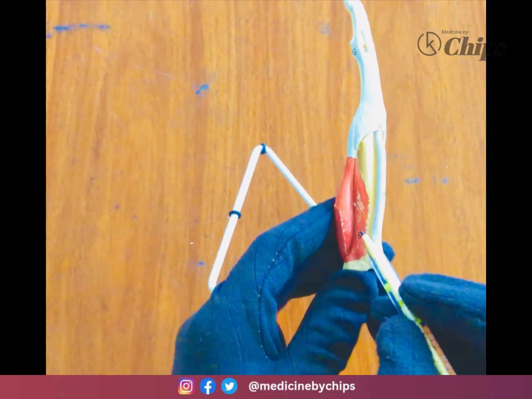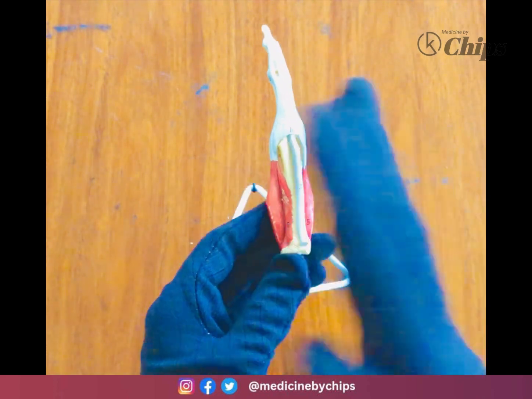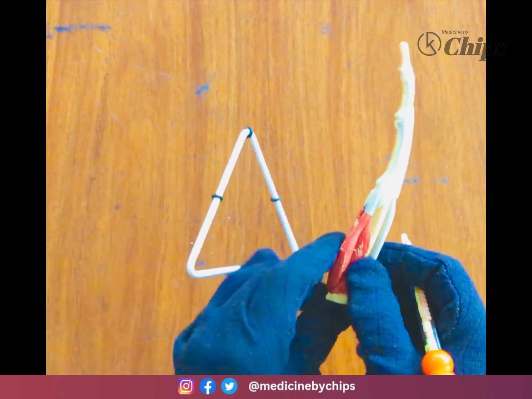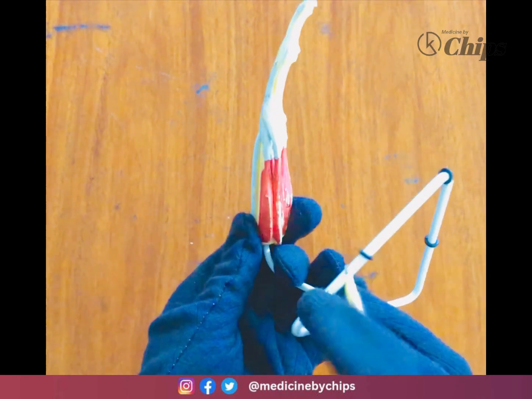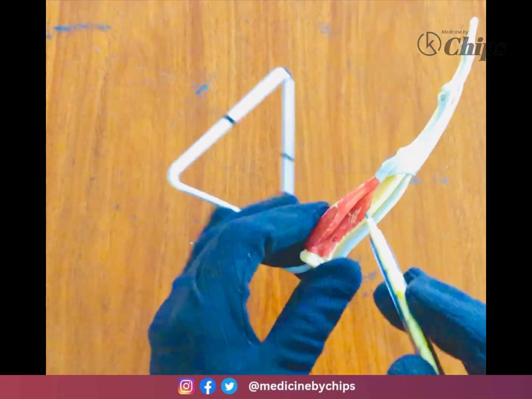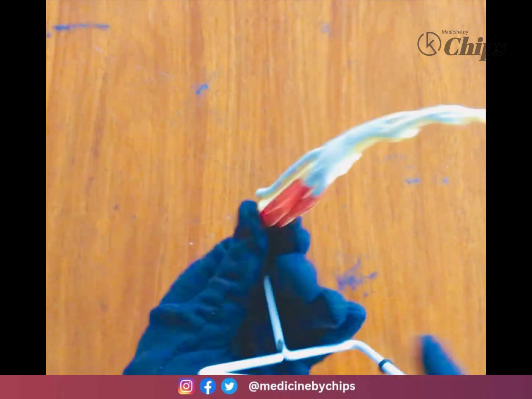These are the interosseous muscles, the dorsal interosseous muscles, as they are present on the dorsal side. So these are the dorsal interosseous muscles. So these are the lumbrical muscles, lumbricals. Okay, these are the lumbrical muscles.